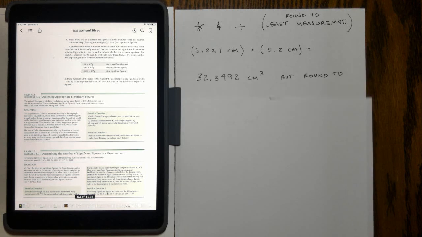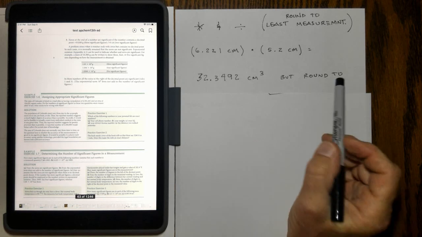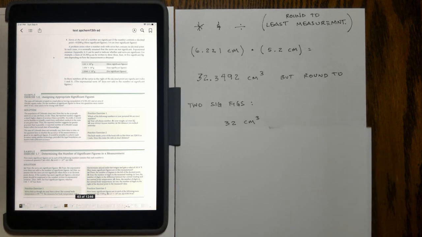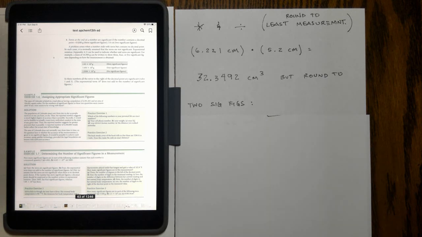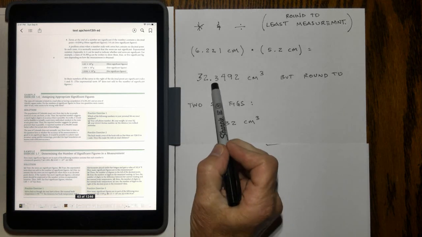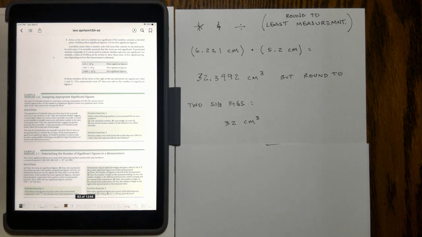So when we do the math, go ahead and write down all the decimals to start with, but only round it to 2 sig figs, because this factor right here only had 2 significant digits in its measurement, and so we'd have to round it to 32. So look to the next number right here. If it's 5 or more, round up. This is not 5 or more, so leave it at 32.